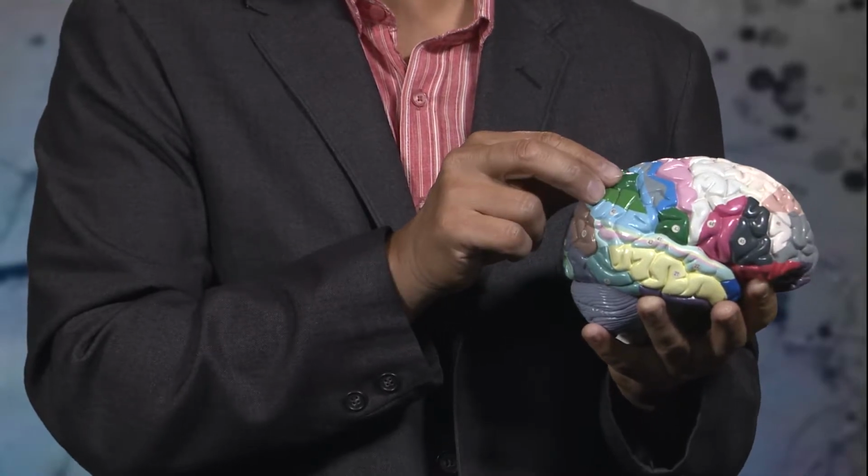There's also a dorsal stream flowing from visual input areas up into the parietal lobes. This information is not about what an object is, but rather it's about where it is and where it's going. So sometimes scientists call the dorsal stream the where processing pathway.